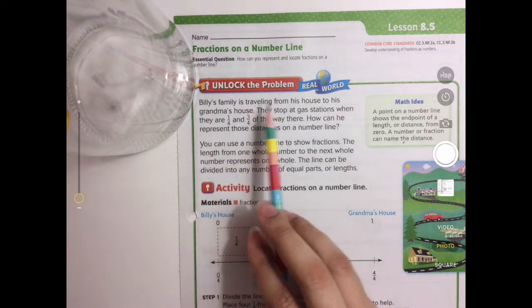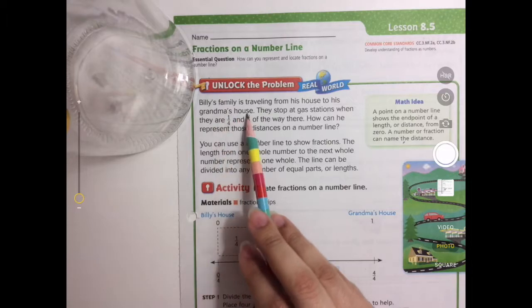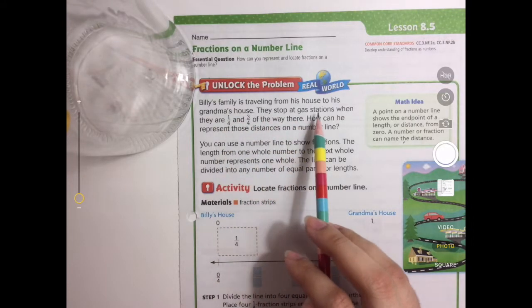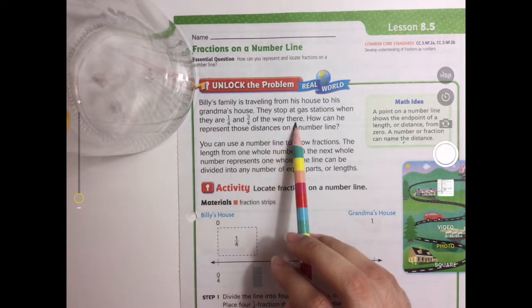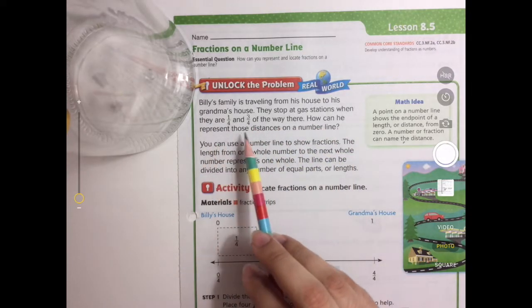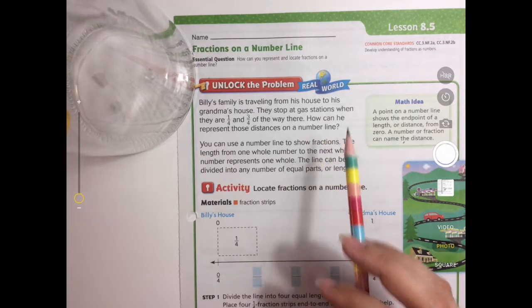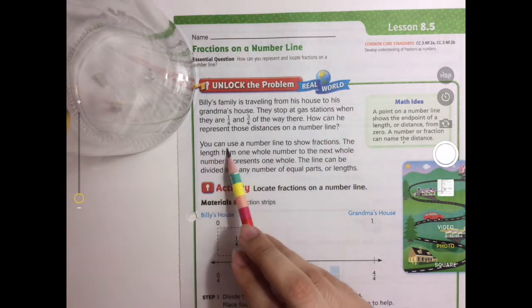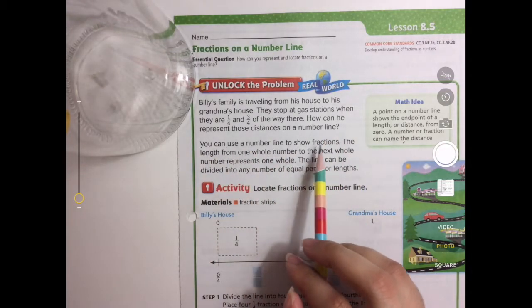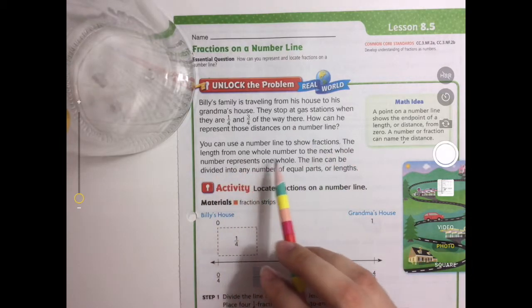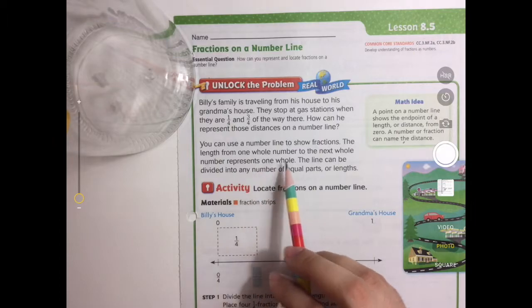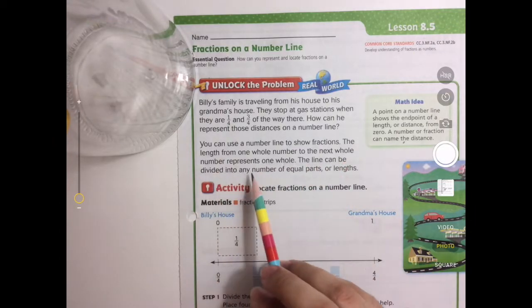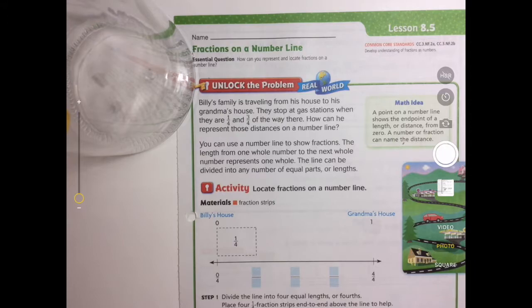Billy's family is traveling from his house to his grandma's house. They stop at gas stations when they are 1/4 and 3/4 of the way there. How can he represent those distances on a number line? You can use a number line to show fractions. The length from one whole number to the next whole number represents one whole. The line can be divided into any number of equal parts or lengths.